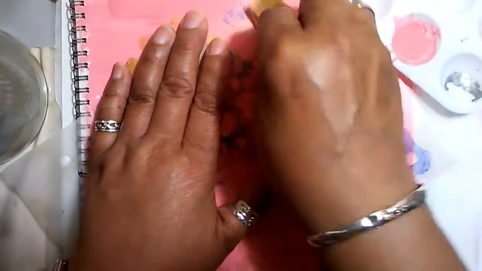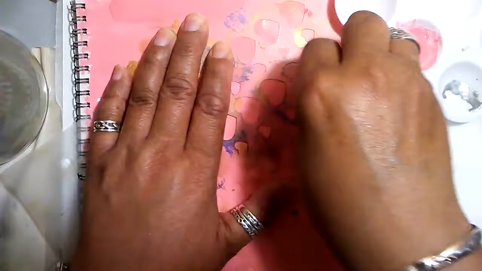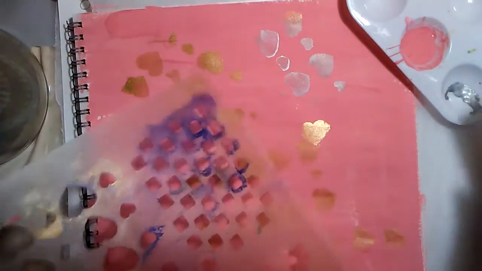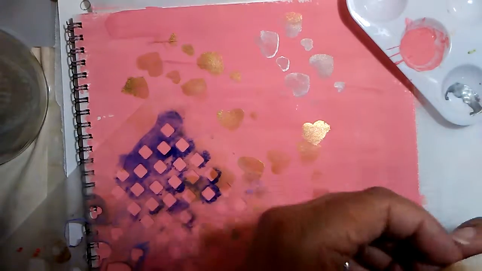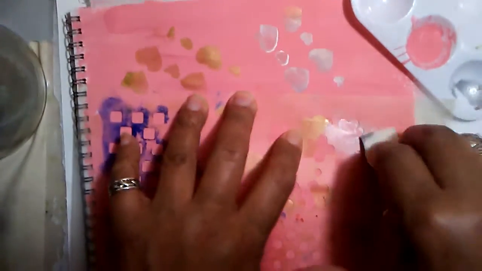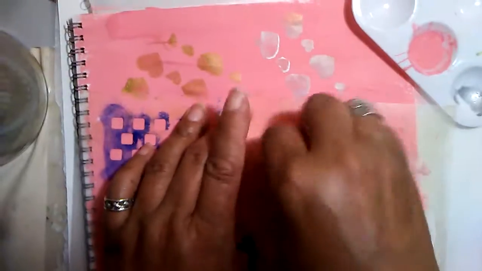So let's, that looks nice. Use the other end of this to, now I'm gonna do some of these flowers and circles.